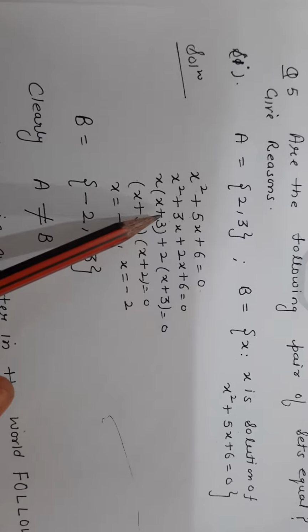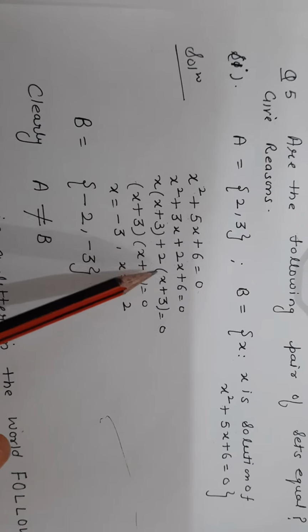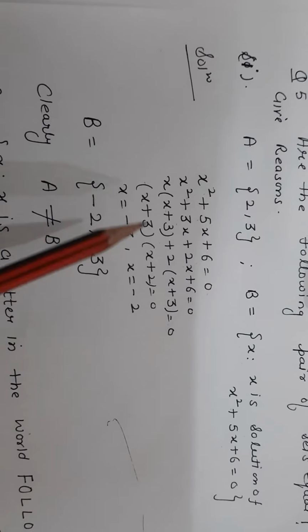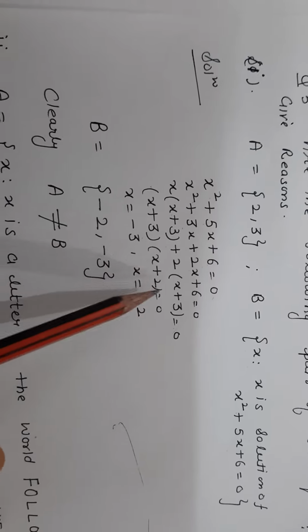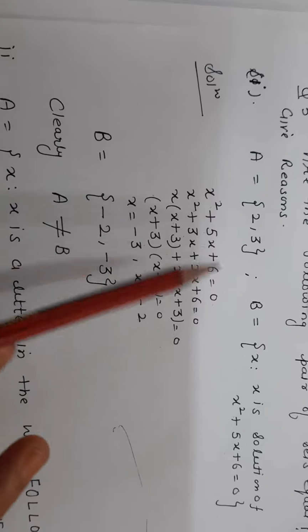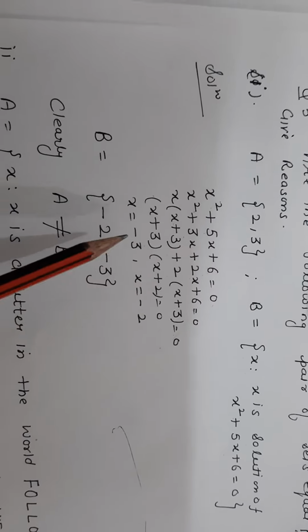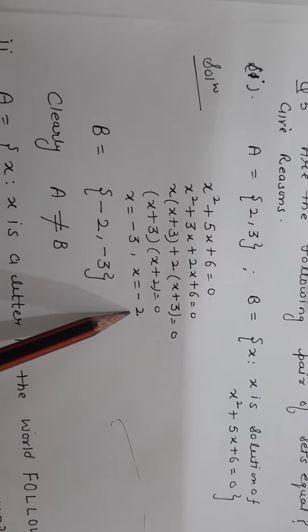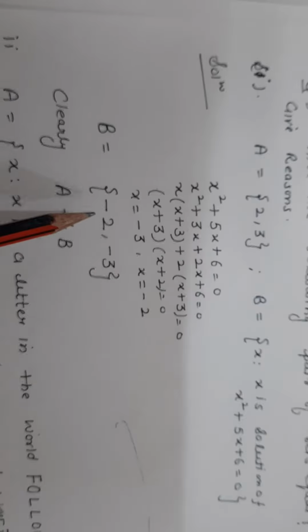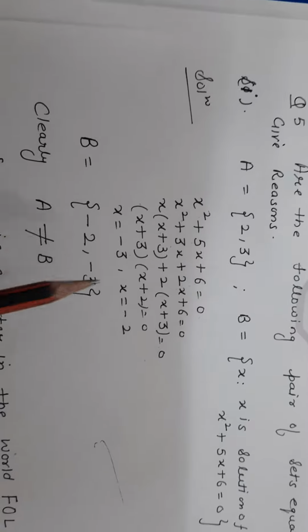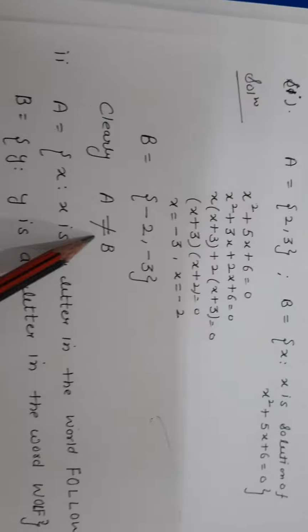Take x common, we have x plus 3. Here take 2 common, this is x plus 3. So (x plus 3)(x plus 2) equal to 0. That means the roots of this quadratic equation are minus 3 and minus 2. So set B is {-2, -3}. Clearly these two sets are not equal.